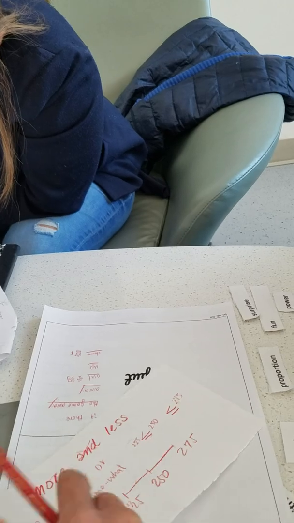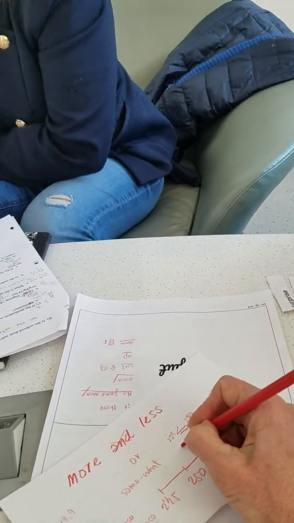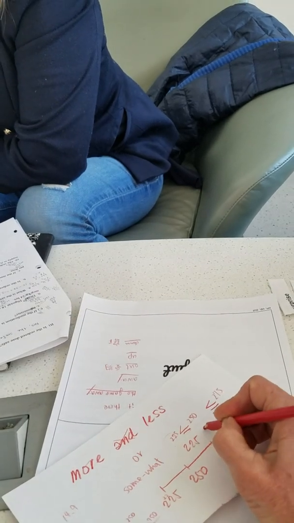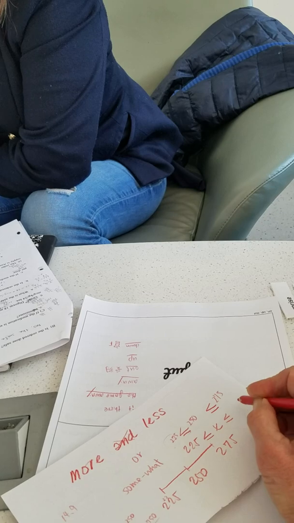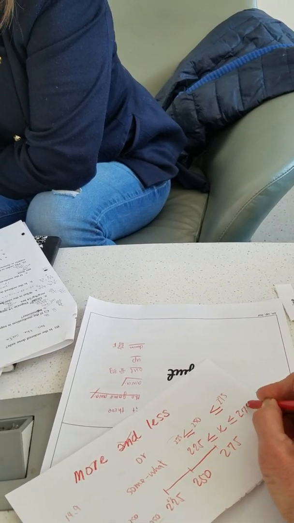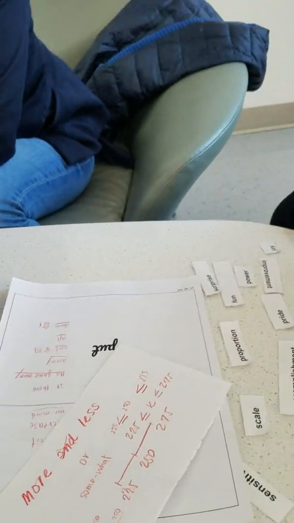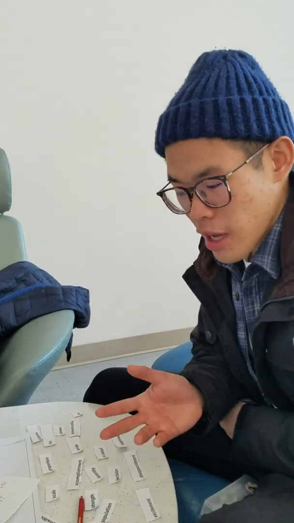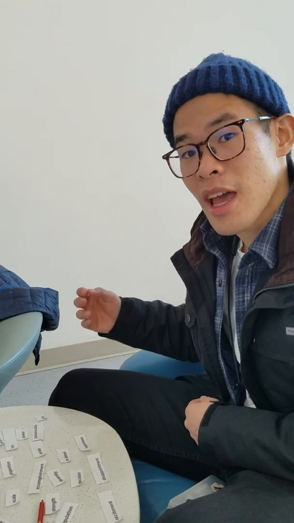So for example, let's say you don't know the dosage, you didn't do the calculation yet, and you have 225 is less or equal to my x, and that's less or equal to my 275. So how do you read this? Just the last sentence. 225 less and equal than x.